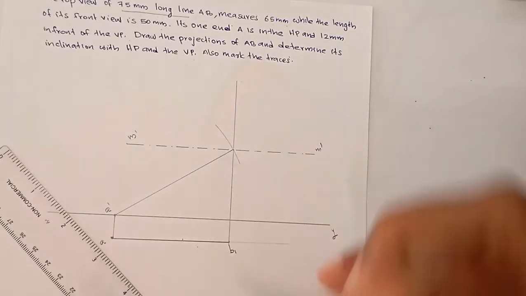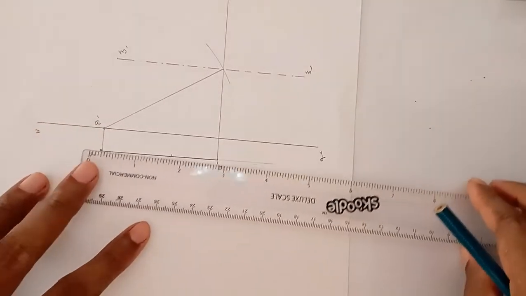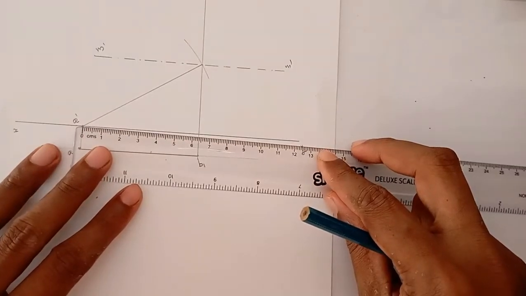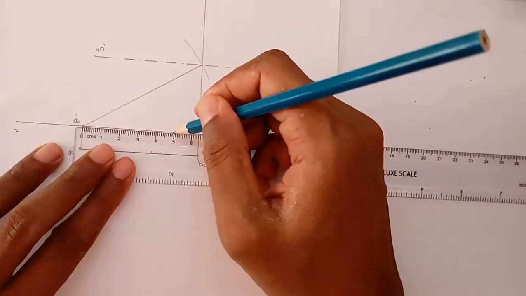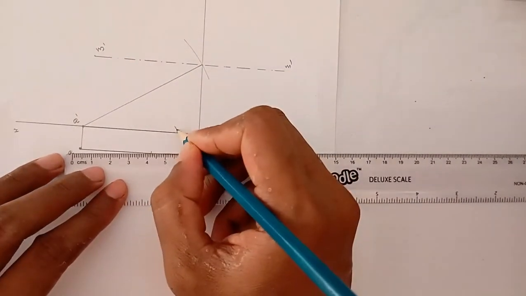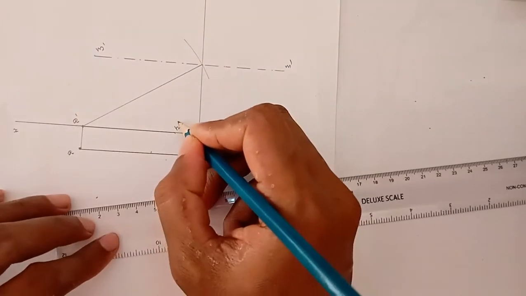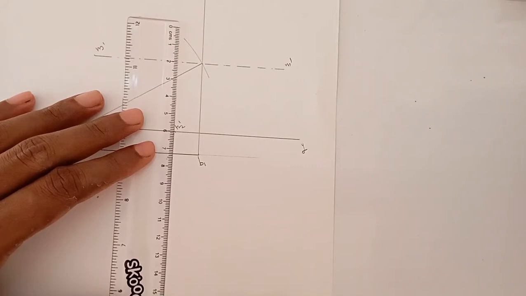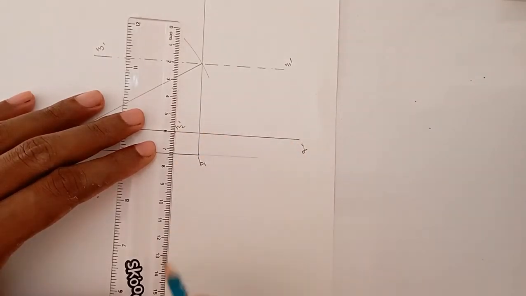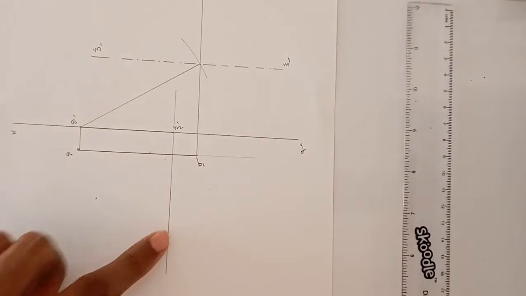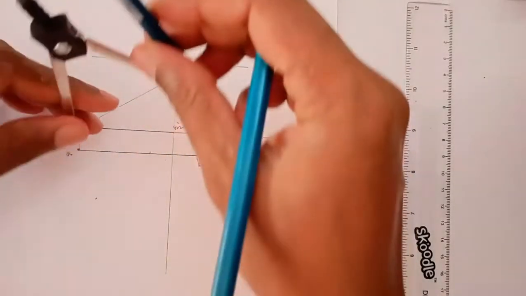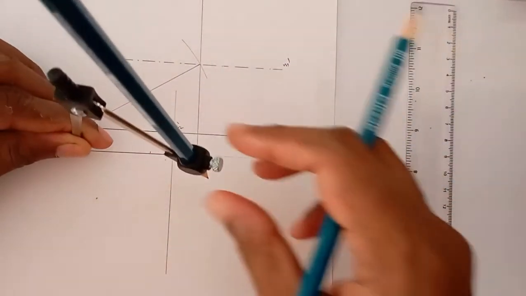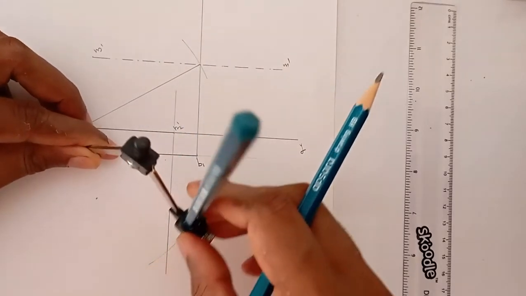Here the line is lying on HP. That's why you have to measure 50 here. So this is 50, and this point is B2 dash. Draw the projection line. This is our projection line, and from here to here mark our true length 75. We already measured this. From here to here you have to cut an arc of 75.